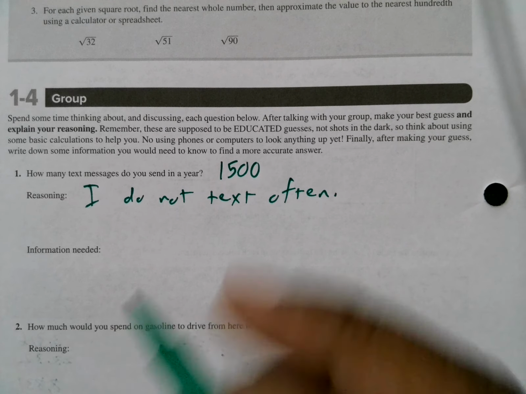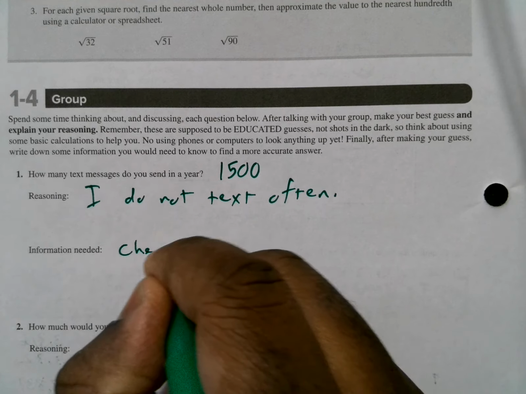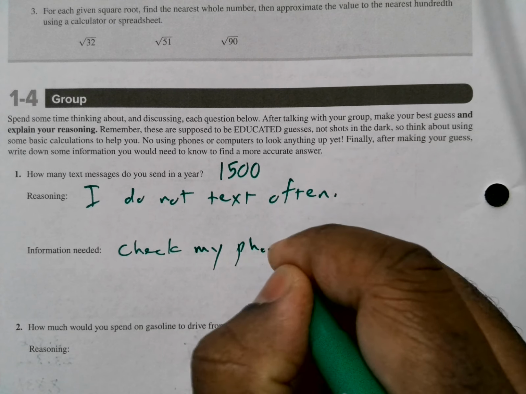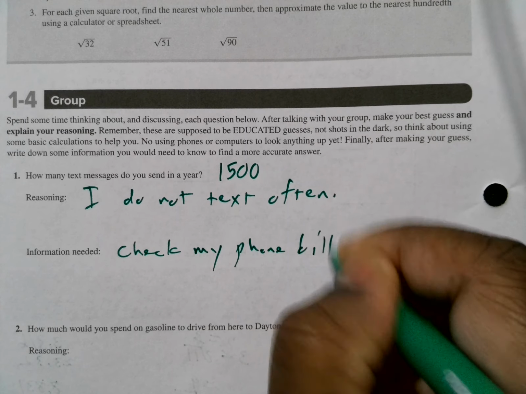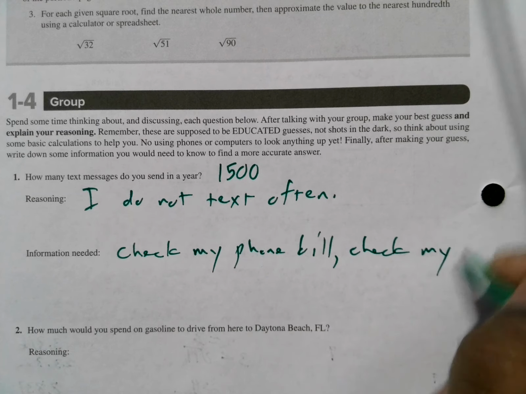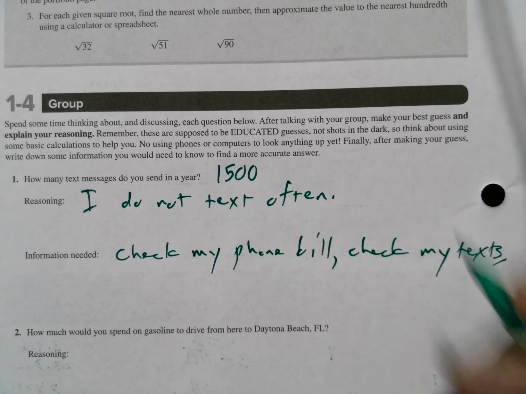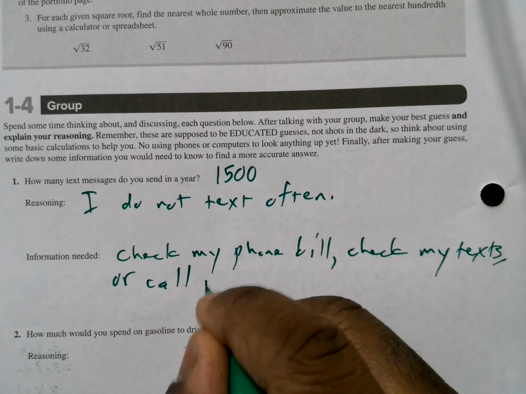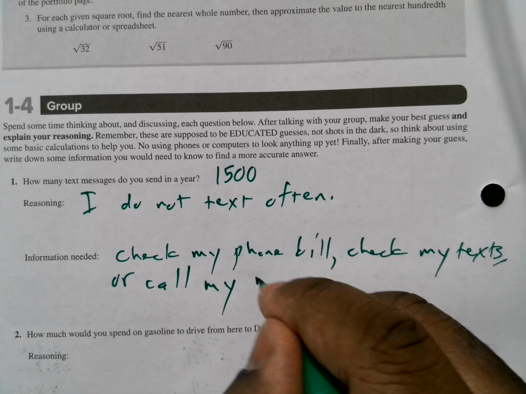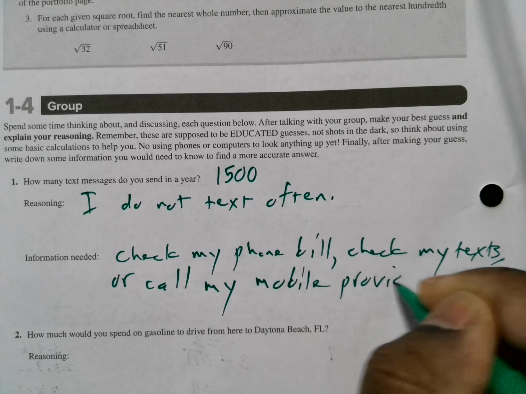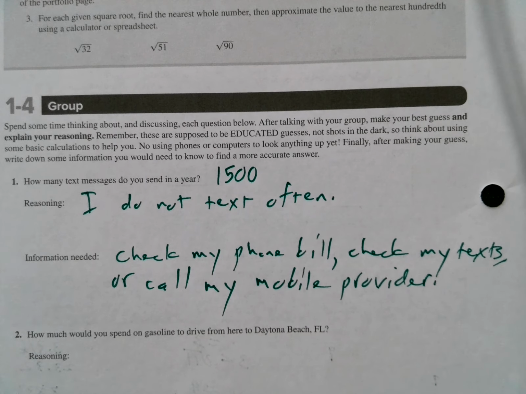Okay, the information needed, you just check my phone bill, check my text, or call my mobile provider. These are all ways that you could get how many texts you made in a year.